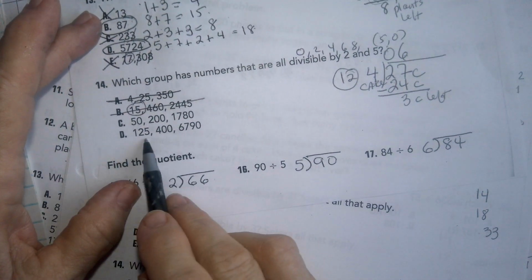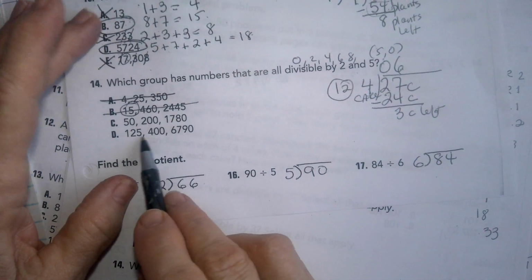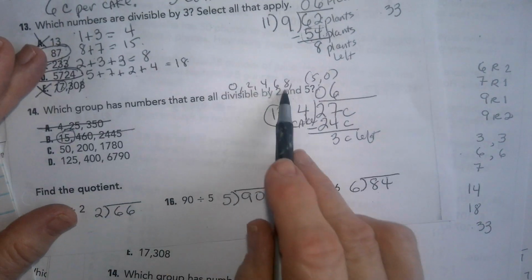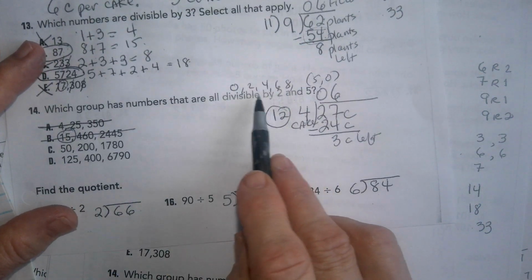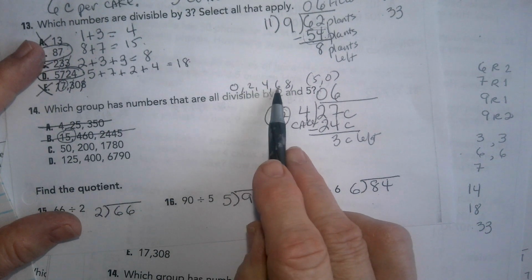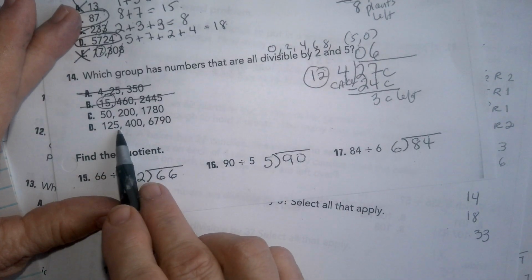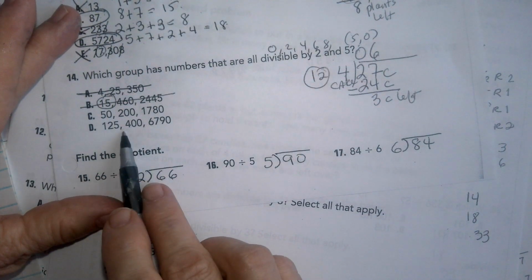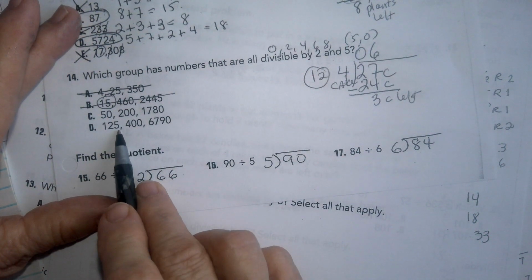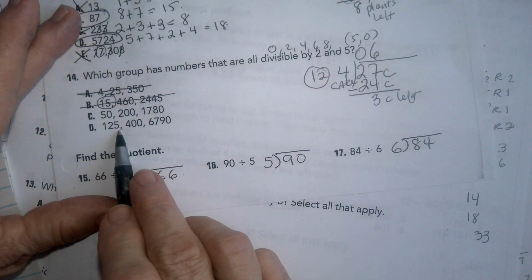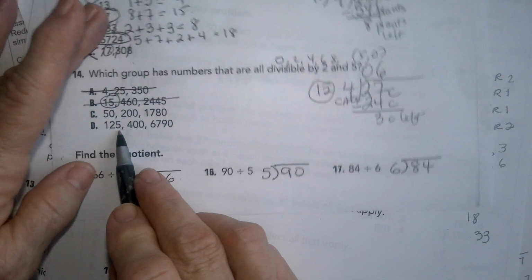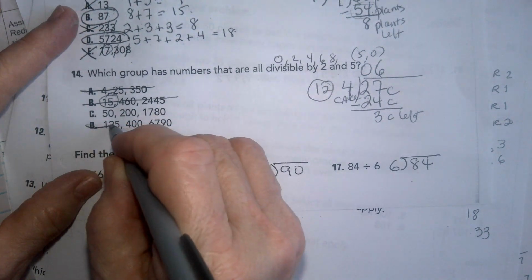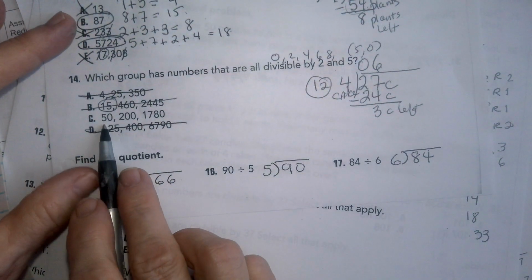Then look at the D. Is this an even number? For 2, it has to be even. It has to end with 2, 4, 6, or 8. Does 125 end with a 2, 4, 6, or 8? No. It's the last digit that matters. Does that end with a 2, 4, 6, 8, or 0? No. So 2 is not going to go into all of those. So guess what our only answer is?